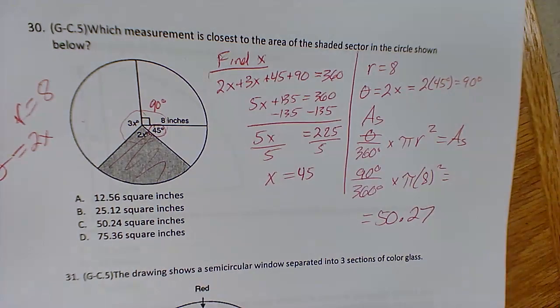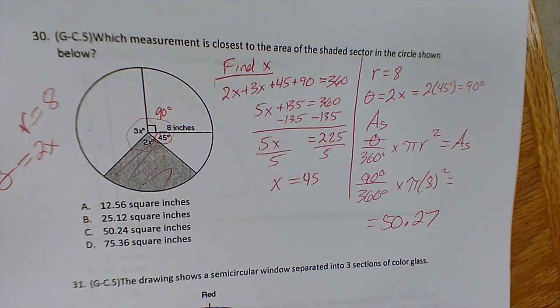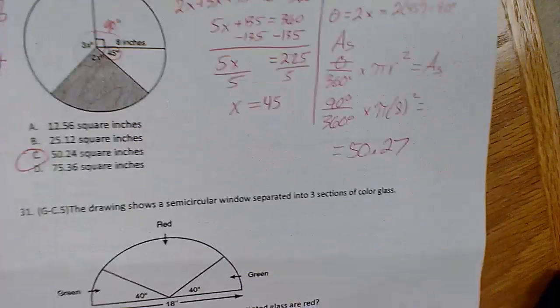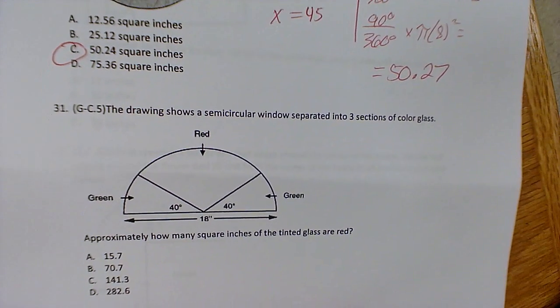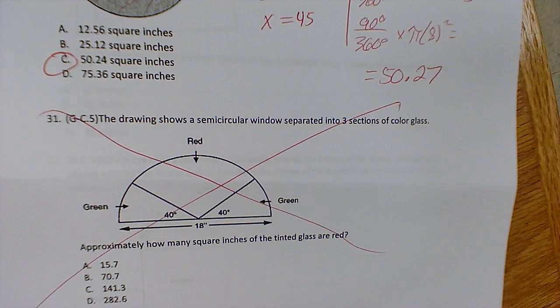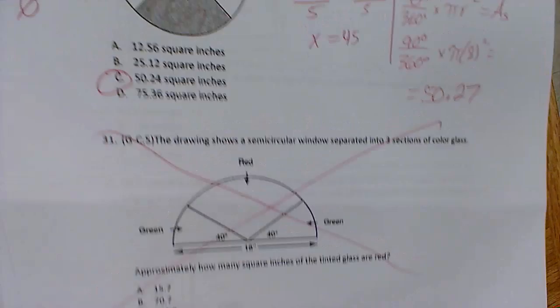50.27, which is closest to answer choice C. So we're going to skip question 31 for sake of time and sanity.